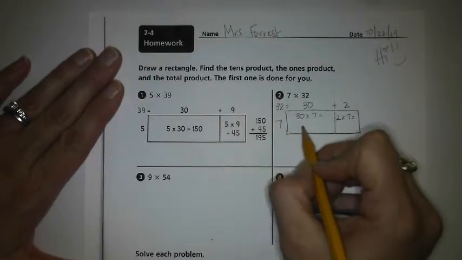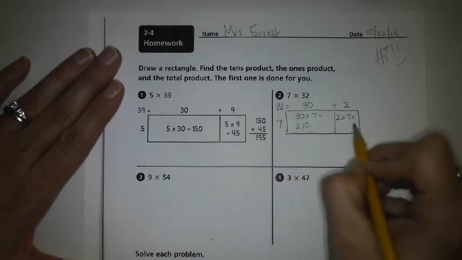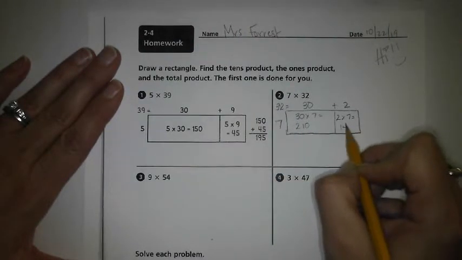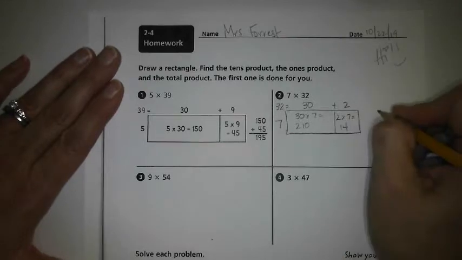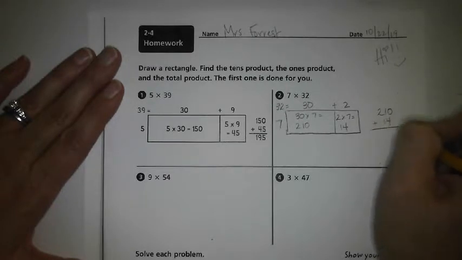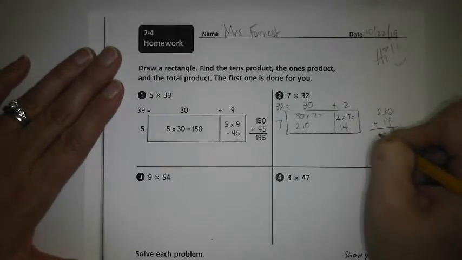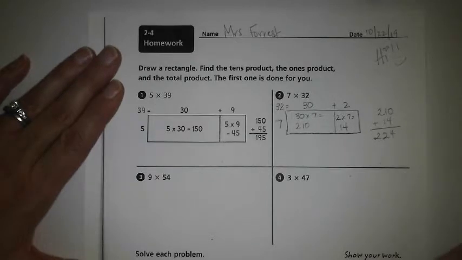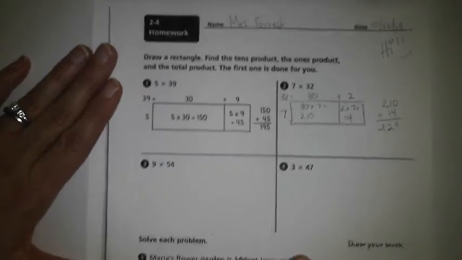30 times 7 is 210. 2 times 7 is 14. Those are the partial products, and I bring them off to the side. 210 plus 14 is equal to 224. Let's do the next one.